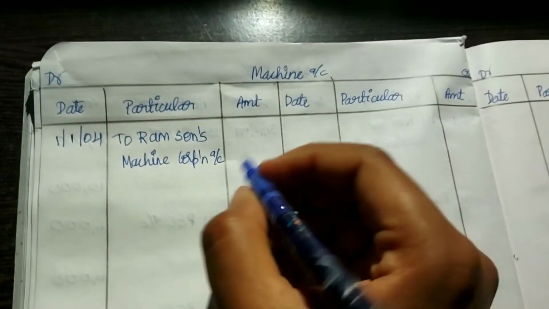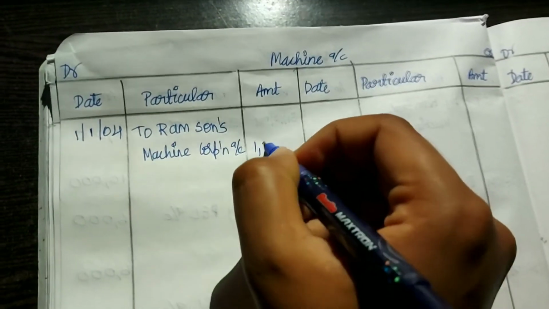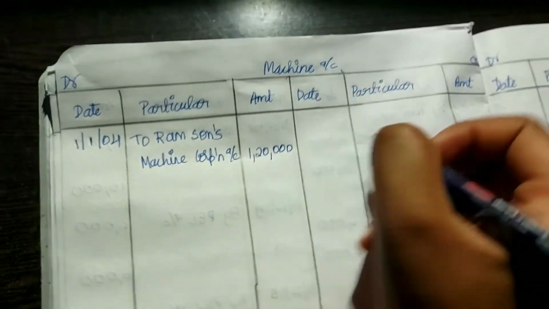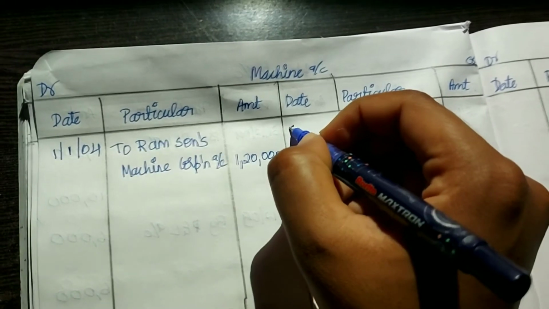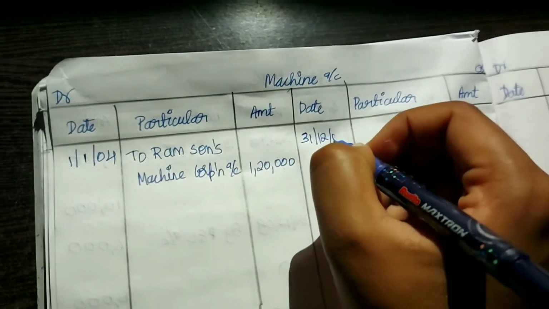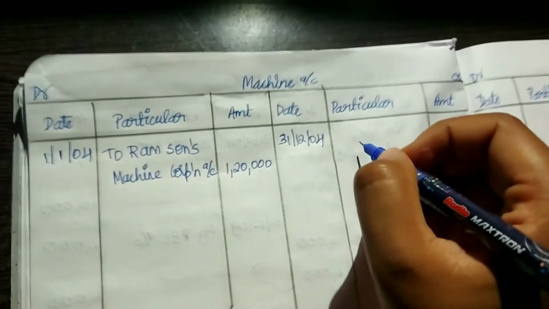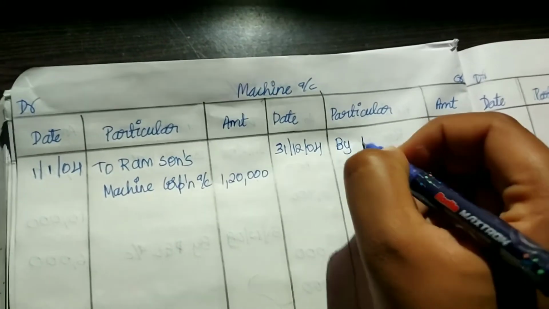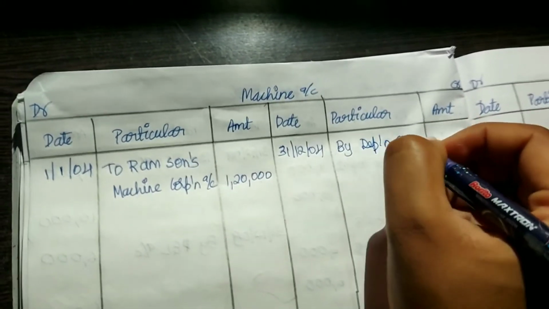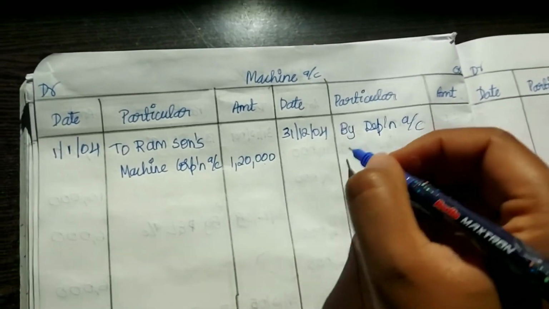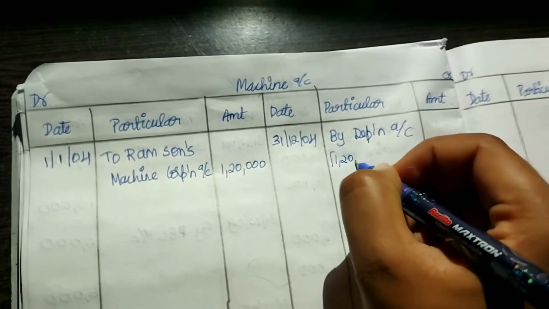When you purchase, from whom you purchase, you have to write, then the amount, like the cash price. Then at the ending of the year you're depreciating the value of the machine, by depreciation account, on this value 1,20,000.